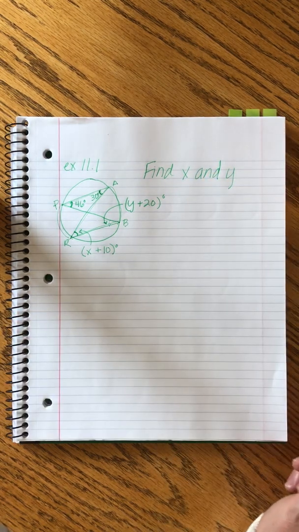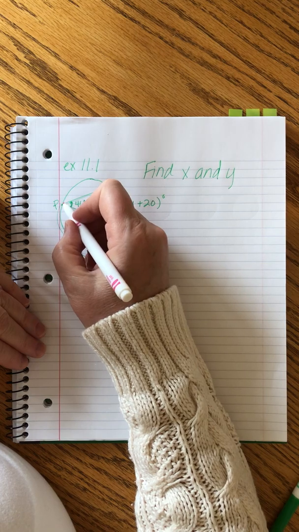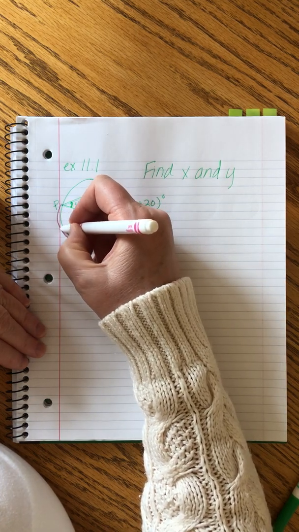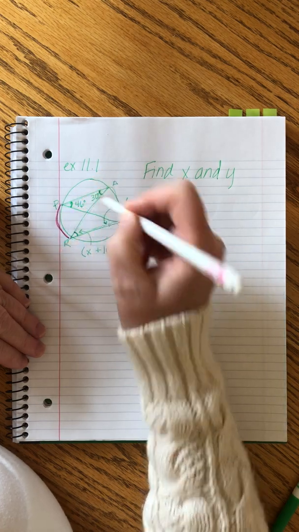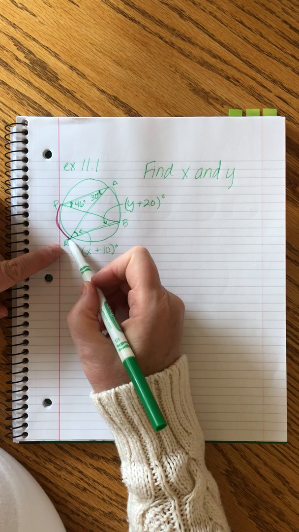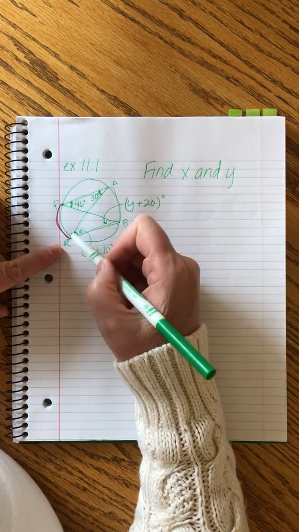All right, as I was drawing it, I saw what was important. Angle A and angle B both have this intercepted arc, right? B goes from there to there, and A goes from there to there.